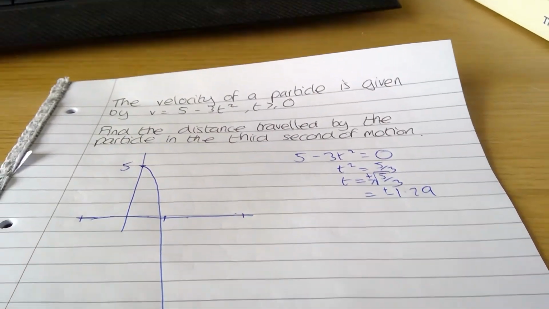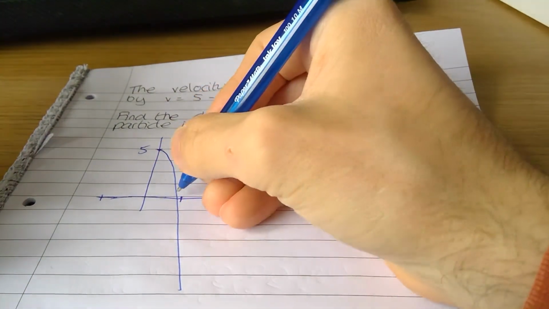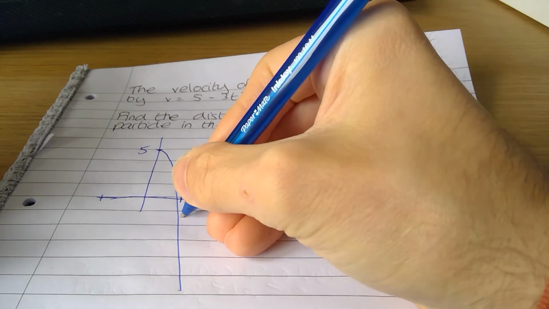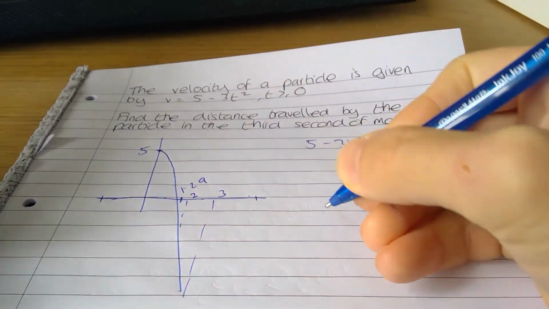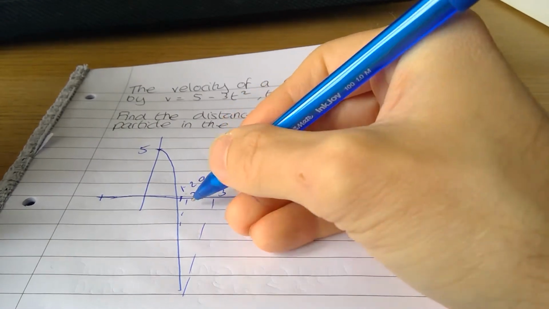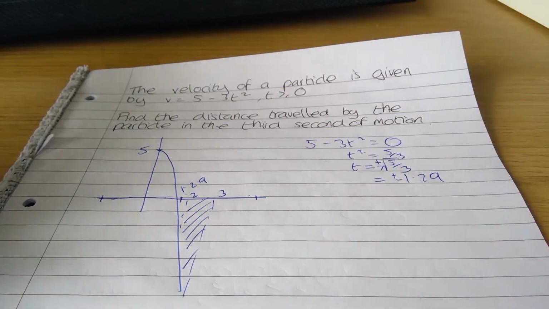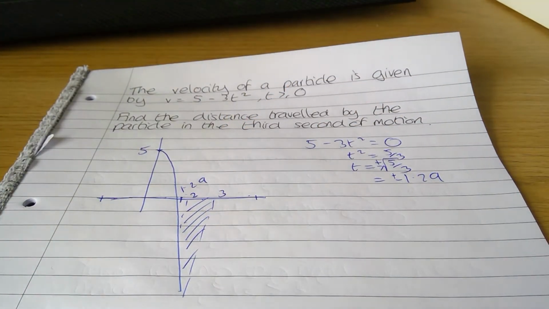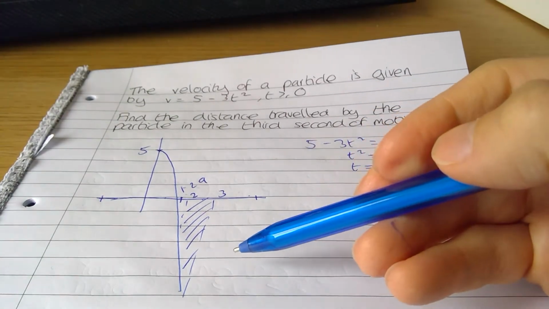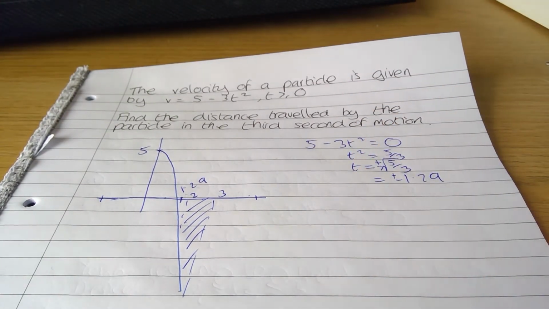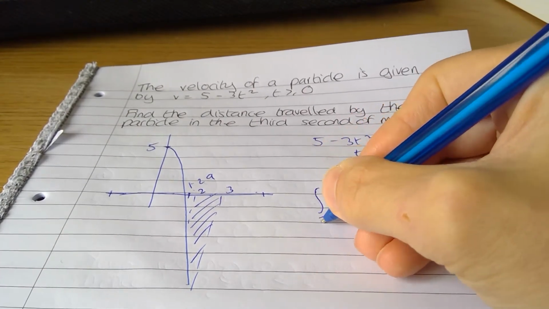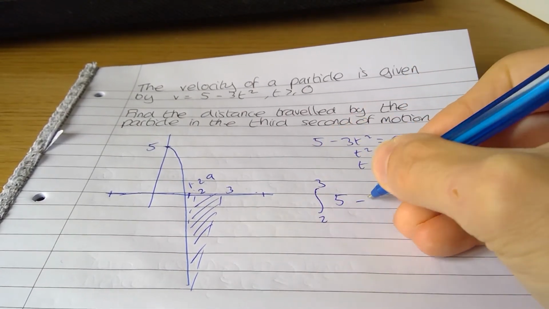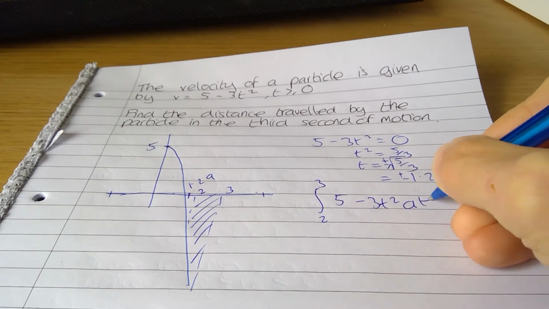And we're solving this at 1.29, so t equals 2 might be like here, t equals 3 somewhere over here, and we're going to integrate between those 2 points, which is going to find this area. Now, when we do the actual integration, we get a negative because it's below the axis, but then we obviously just make it into a positive to decide what the distance is. So we want to integrate between 2 and 3 of 5 take 3t squared with respect to t.